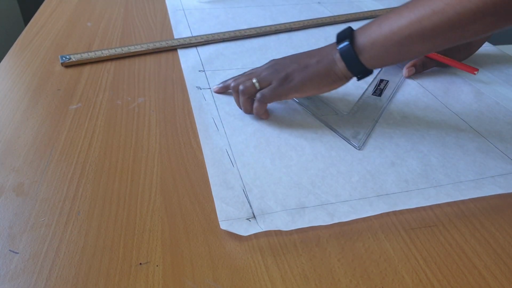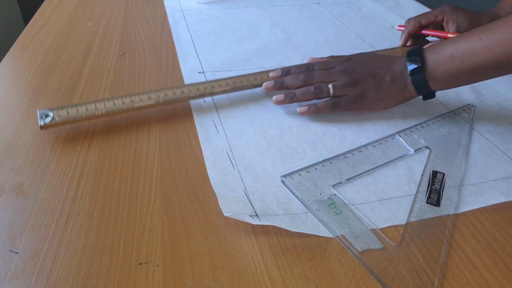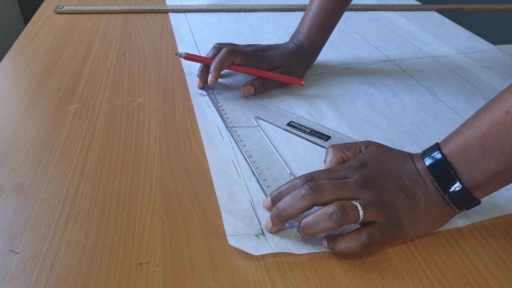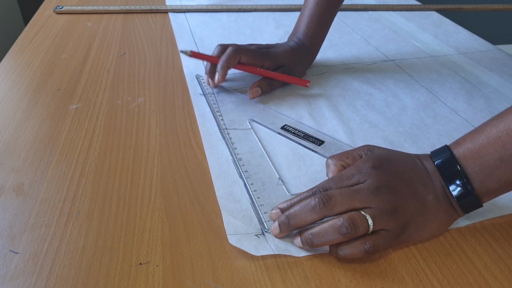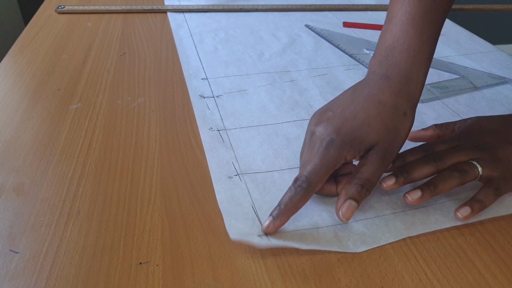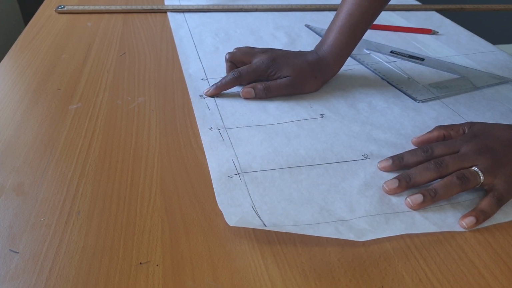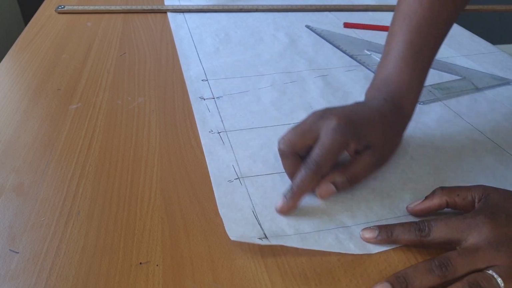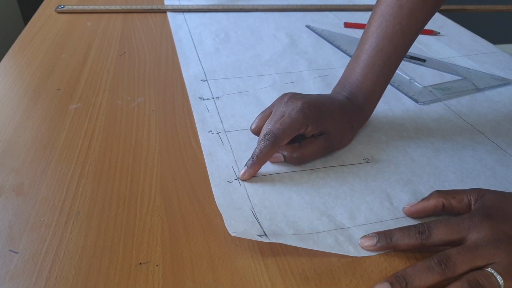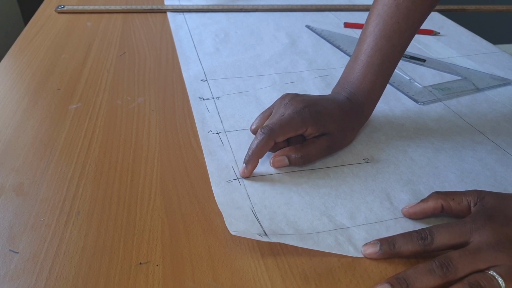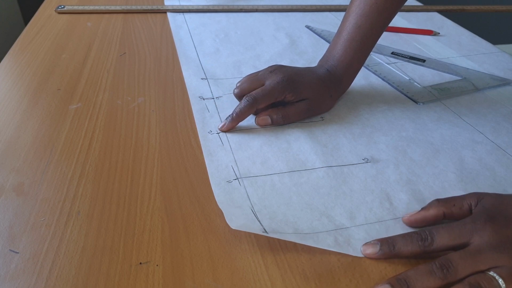Next, I will connect point 1 to 10 with broken lines, and also connect point 10 to 7 with broken lines. Next, measure the broken lines from 1 to 10 and divide by 3. In my case, 1 to 10 is 24.9 centimeters. Divided by 3, I had 8.3 centimeters. So from 1 to 11 is 8.3, and from 11 to 12 is 8.3.